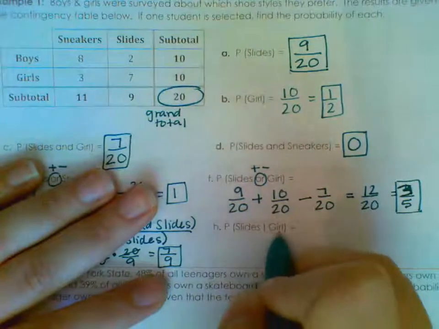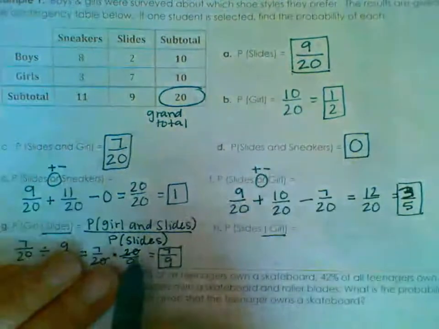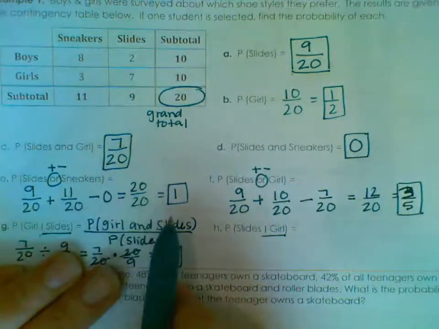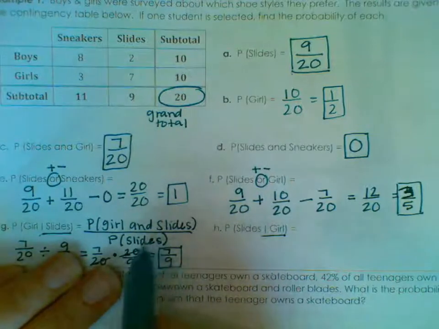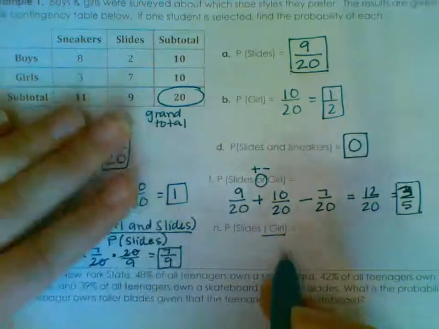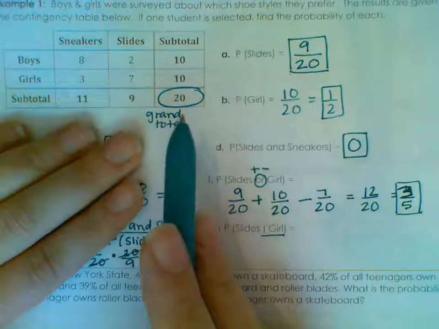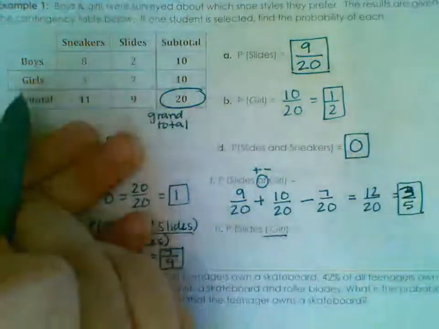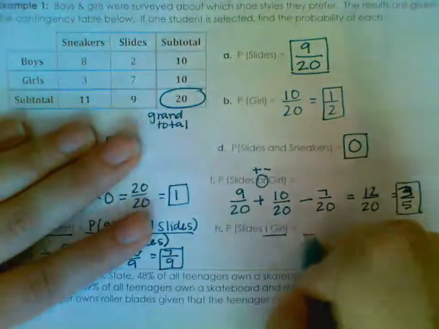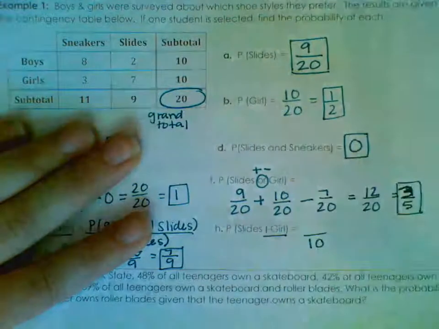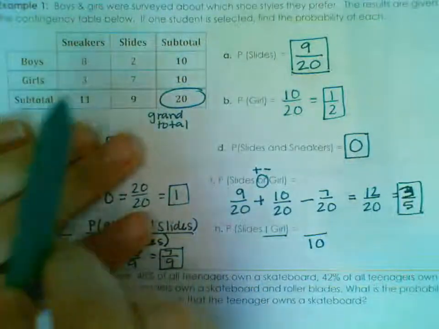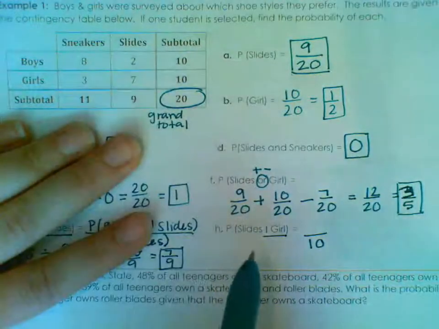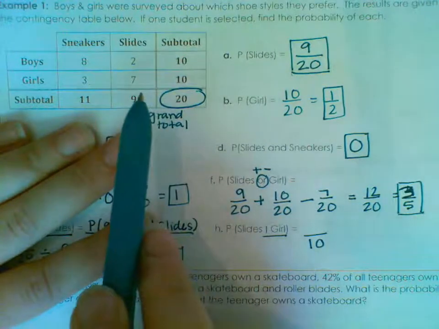So slides given girl. Now again, you could use this formula, our and on top, given girl would be on the bottom. But since we have a contingency table, I'm going to use the shortcut. So girl is now our denominator. So we have 10 girls. That's my denominator. Out of just those 10 girls, how many of them wore slides? That is 7.